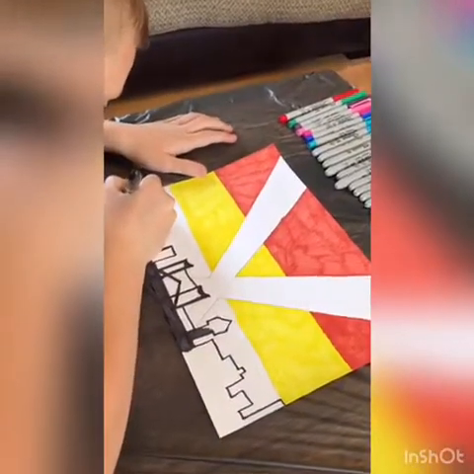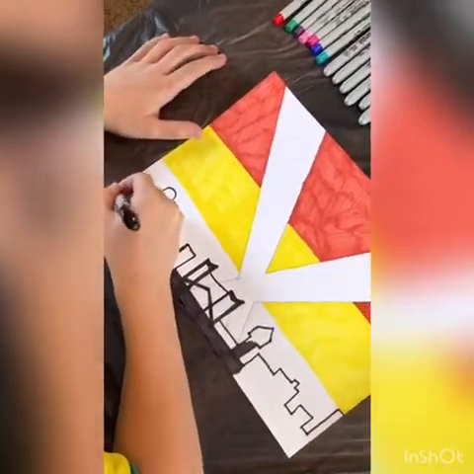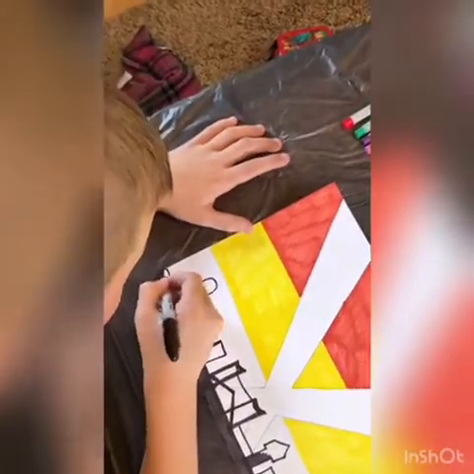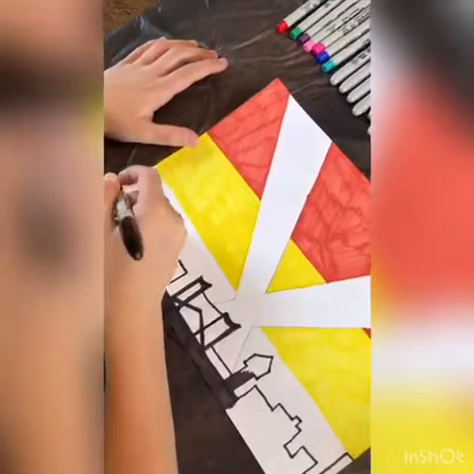So as you can see, Jay's already started colouring in his skyline. He's busy working away there. And we'll show you what it looks like once he's finished colouring in.